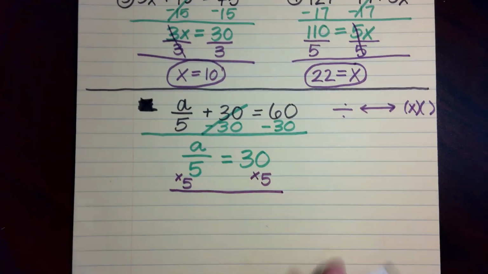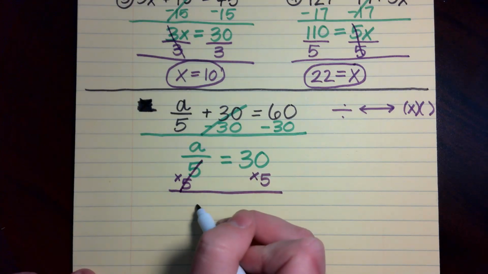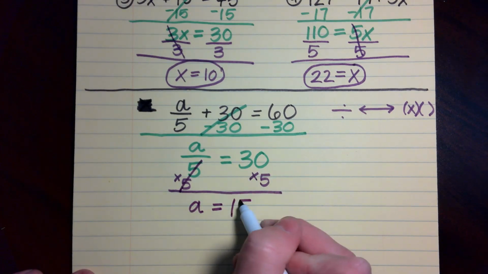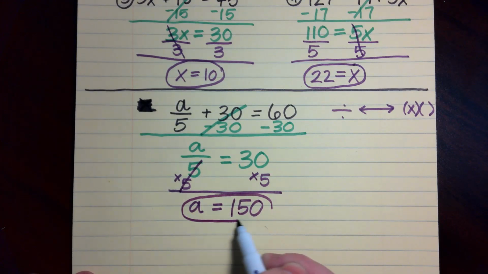All right. You get 150. Ooh, big number. Okay, so my 5s are going to cancel. I'll bring down my A, my equals, and Lewis just told us it is 150. You know what I put? X equals. That's okay. I know, we get so used to writing it.